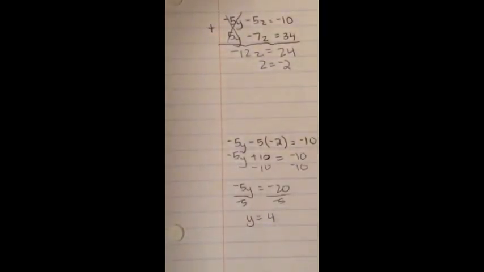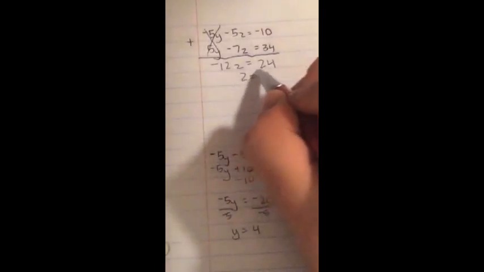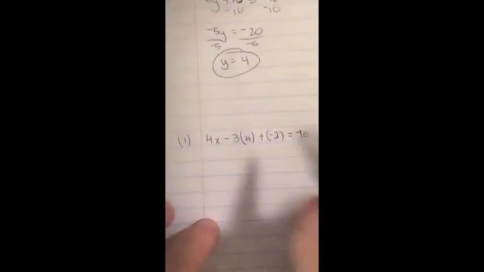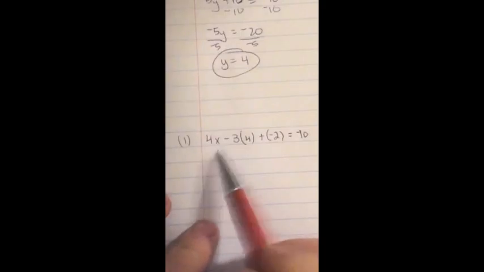Now we have 2 of our variables figured out. We have z equals negative 2 and y equals 4. So we're going to take one of the original equations. I'm going to use equation 1, and I've plugged in the variables for that, and we're going to solve for x now.